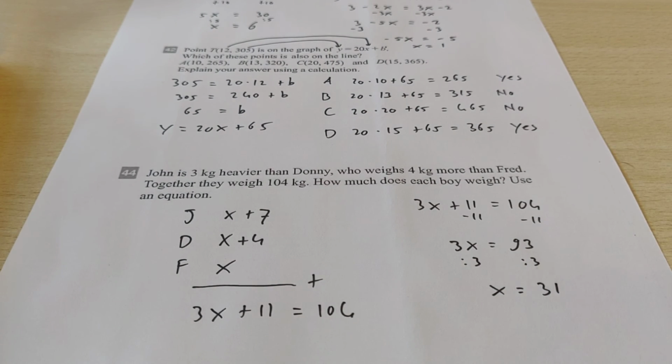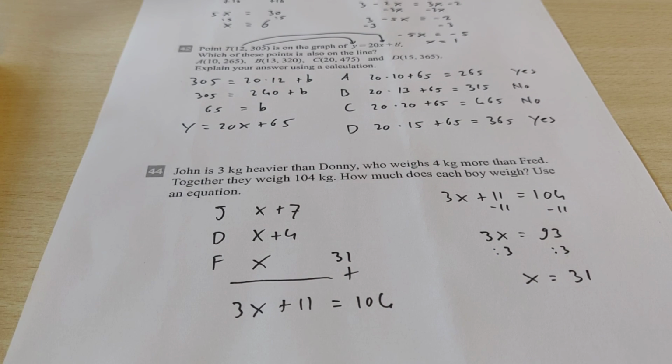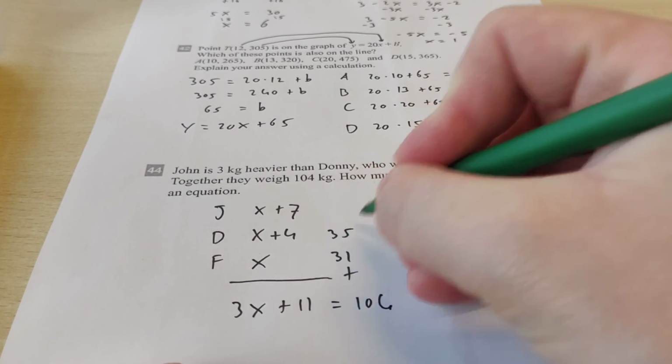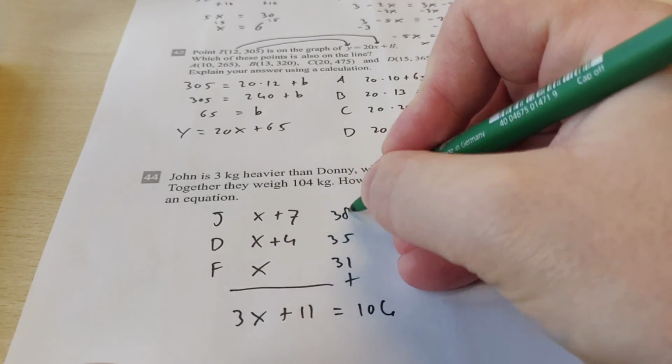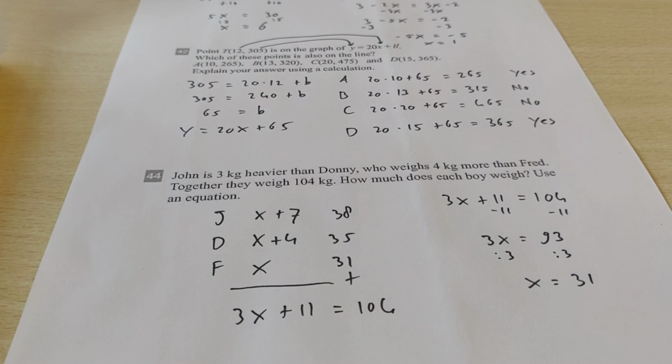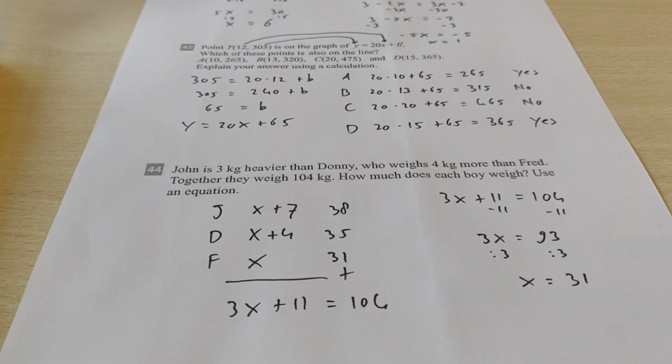So that means that Fred is 31 kilograms. While Donnie was 4 kilograms heavier, so he's 35. And then John was 7 kilograms heavier than Fred, so he's 38. Now when you add this, you should get 104. Alright, so this is the answer for exercise 44.